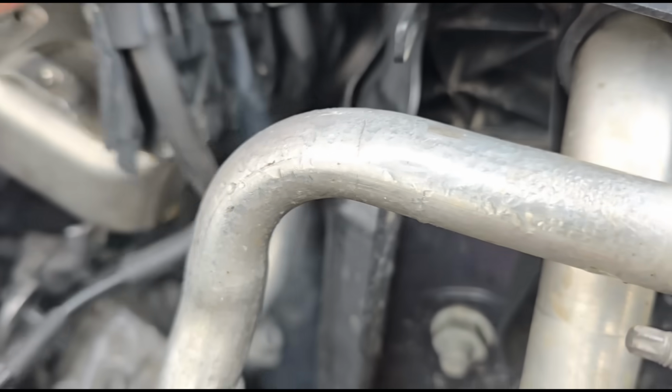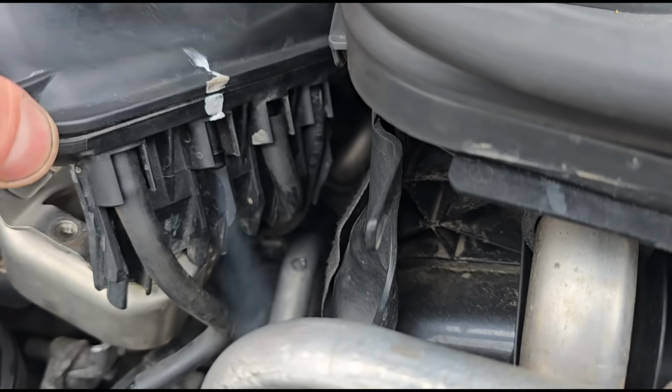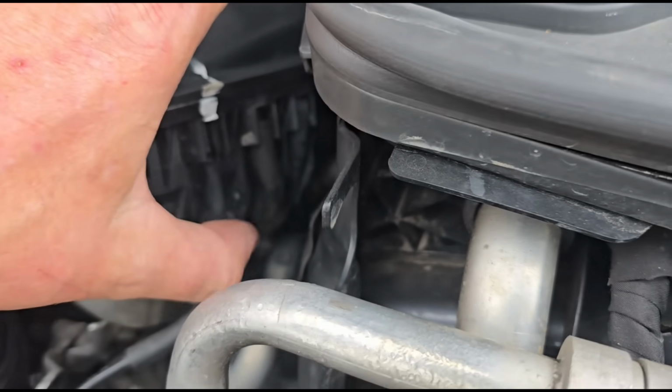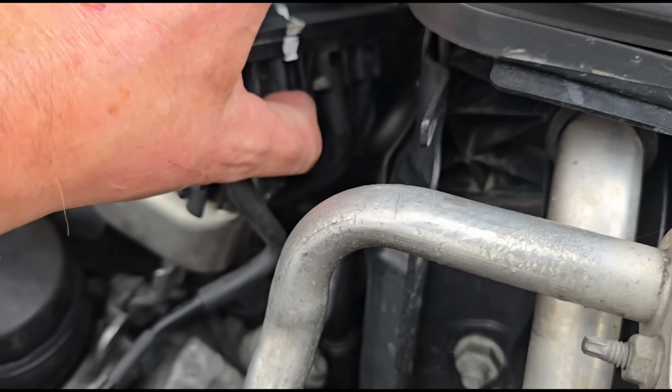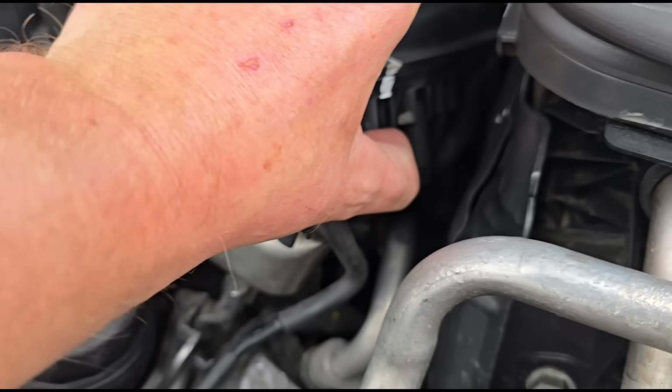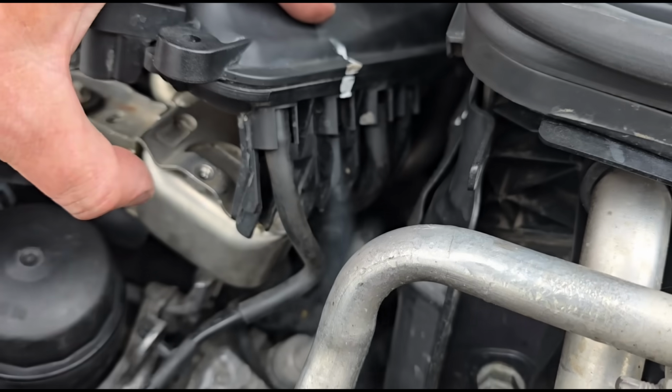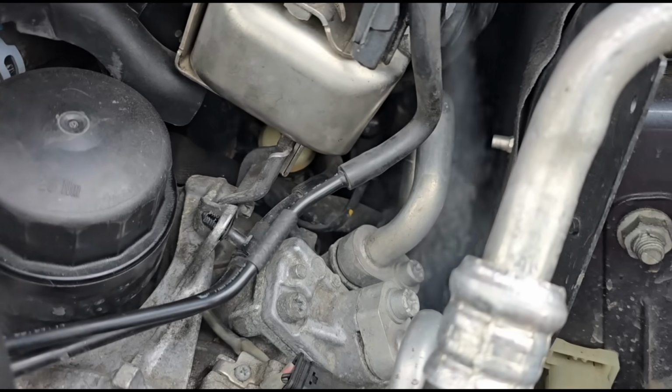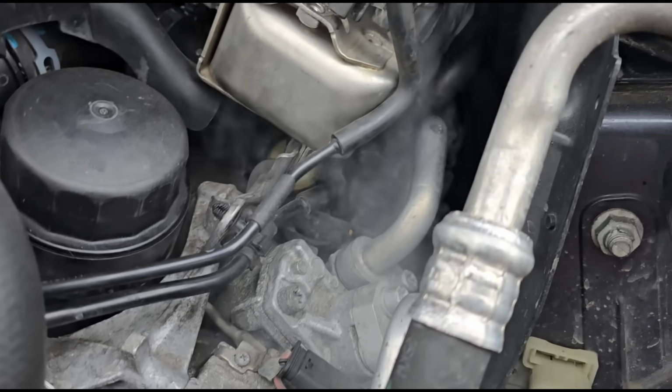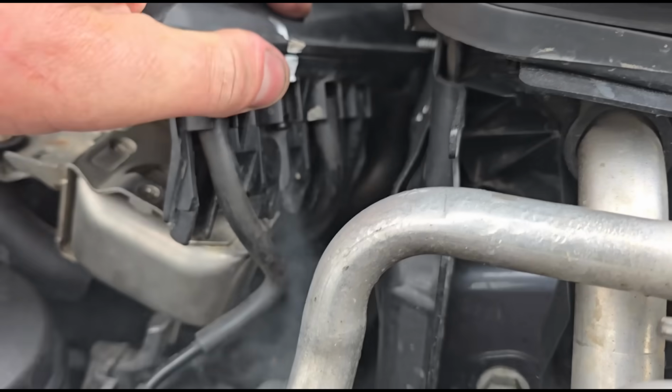Looks like we've got a pipe missing here. We've got Tipex mark on it, which I don't know why. There's a pipe missing from here, and we can't see where. There isn't a pipe that goes on there, unless there's supposed to be a bung on there.